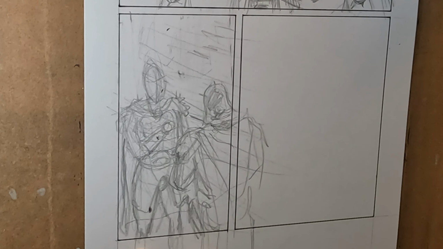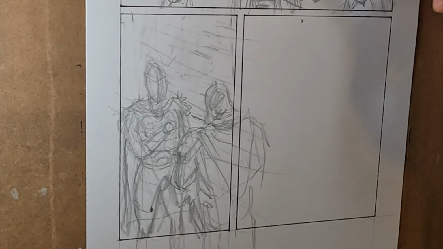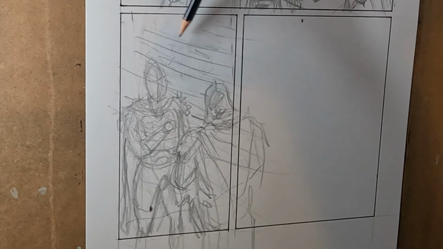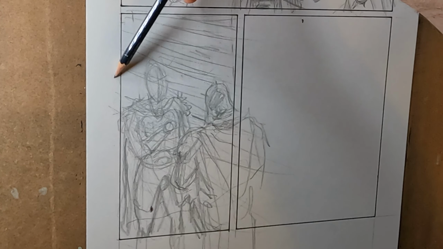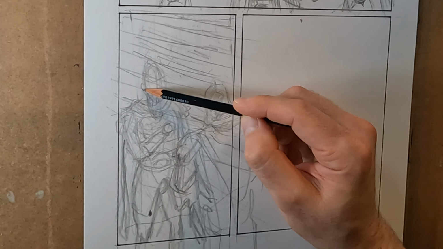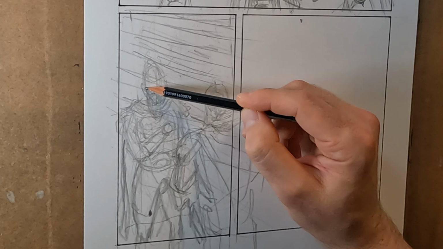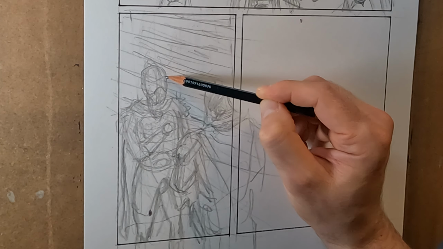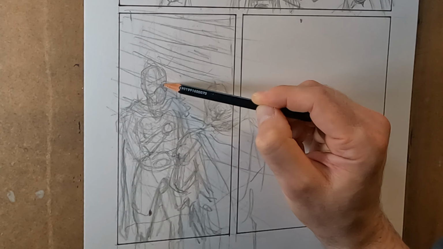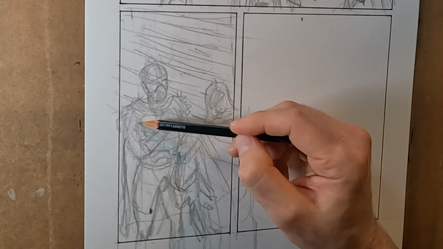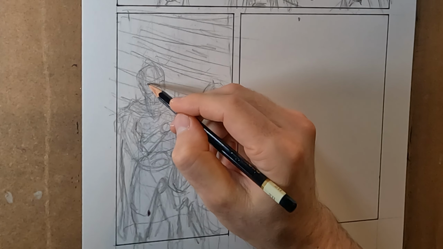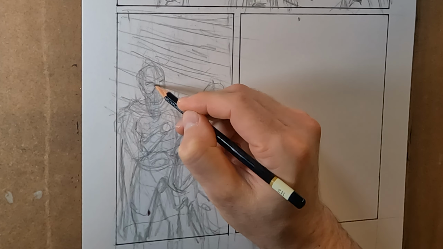How much of the wall or pillar would you see? I tried a few options, but I also didn't want to create an ugly composition. If this pillar went right behind her body in line with her, that's going to look unattractive and confusing.